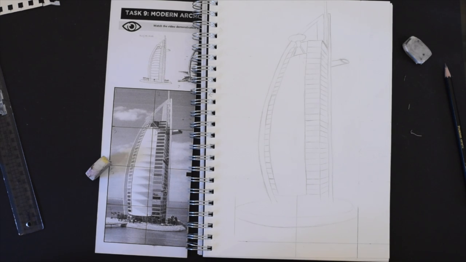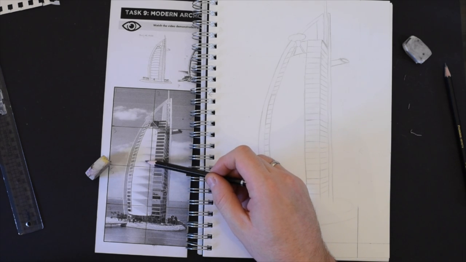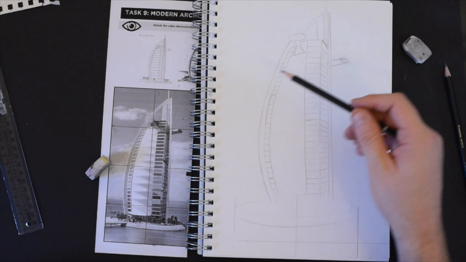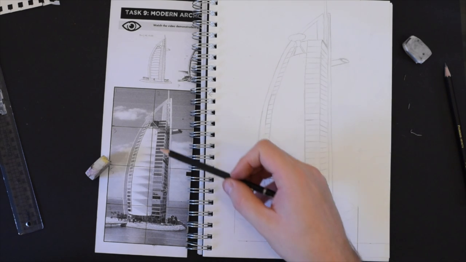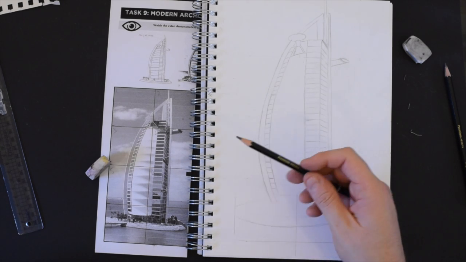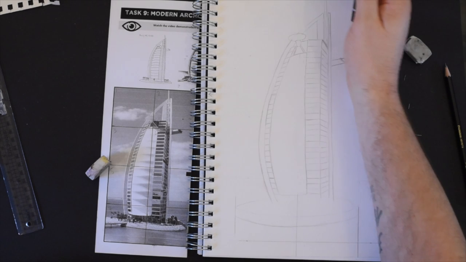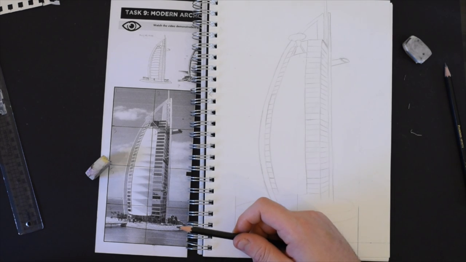What we're going to do is start to add some elements of tone. You'll notice that I haven't asked you to put in some of the lines, mainly these lines here on the main sail type part of the building, which shows the ripples. The reason I haven't done that is because I think they will be more effective using just tone rather than a line.